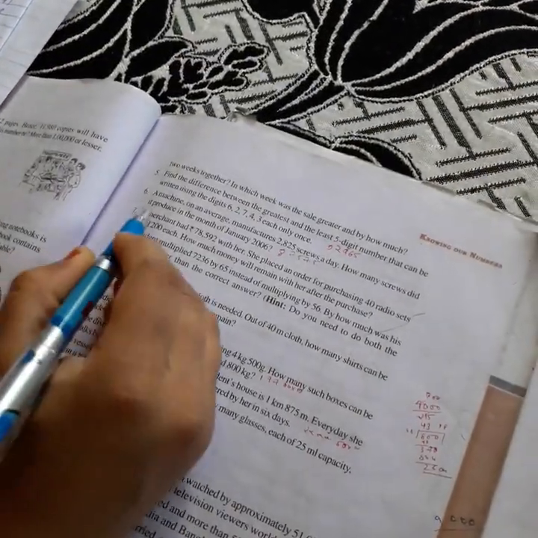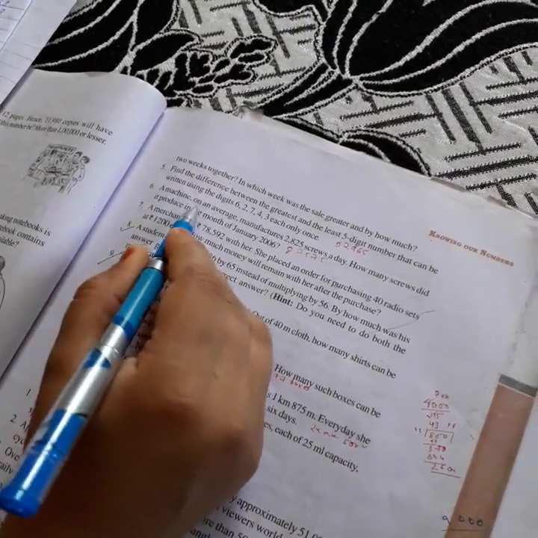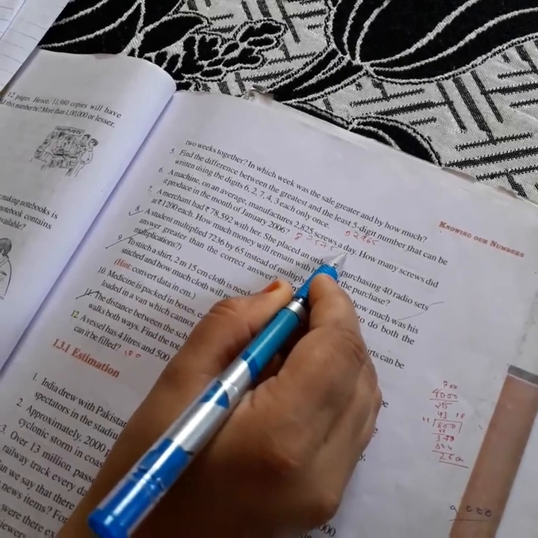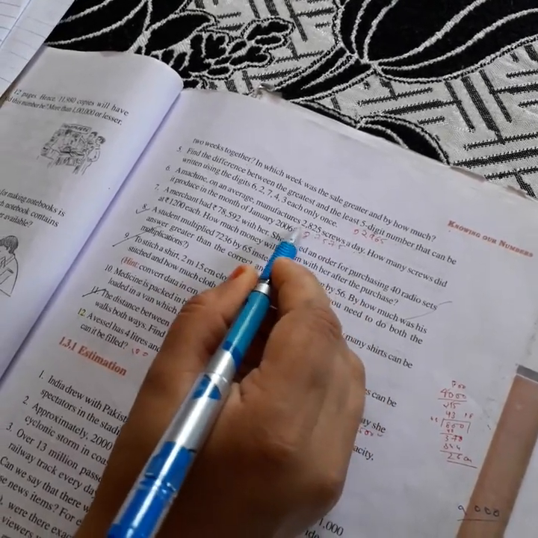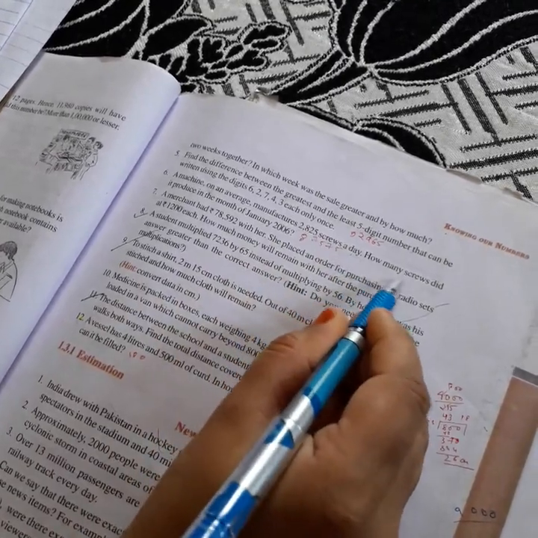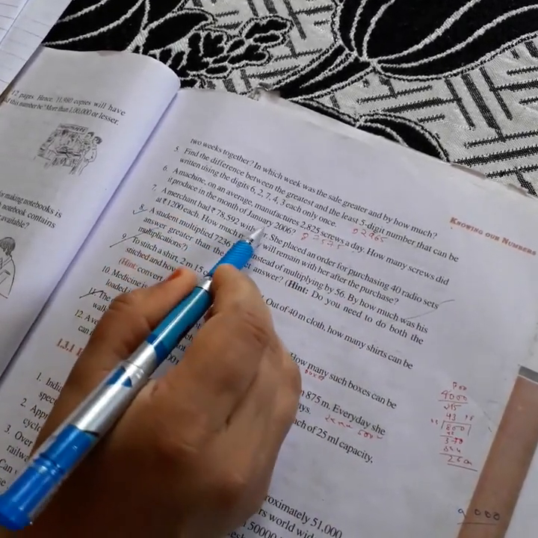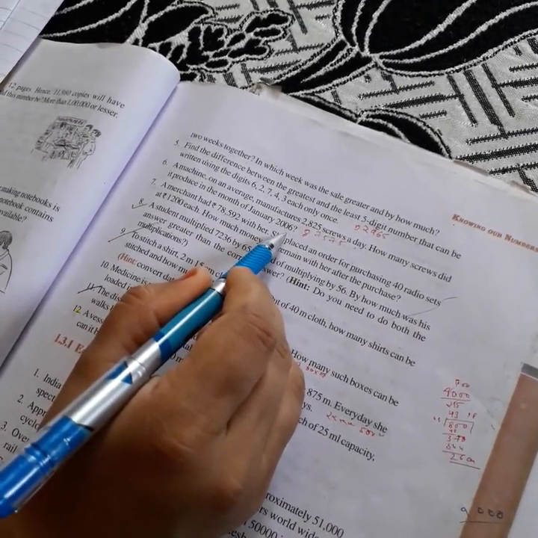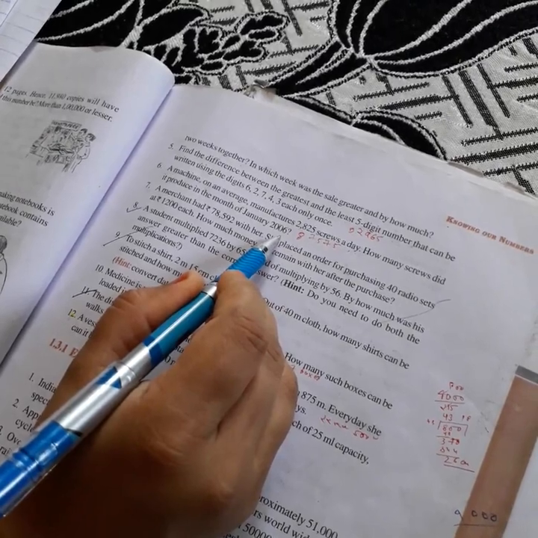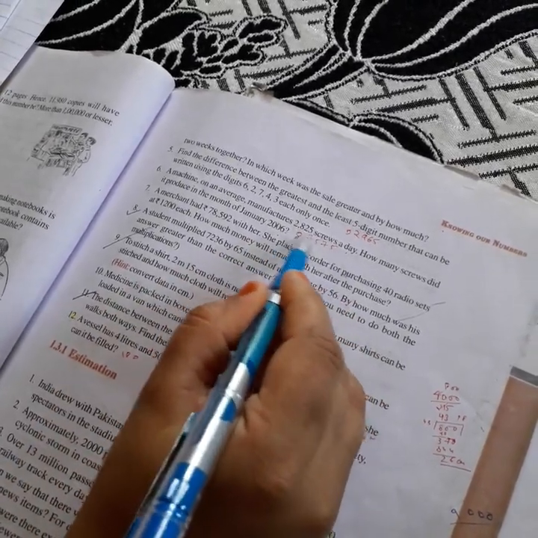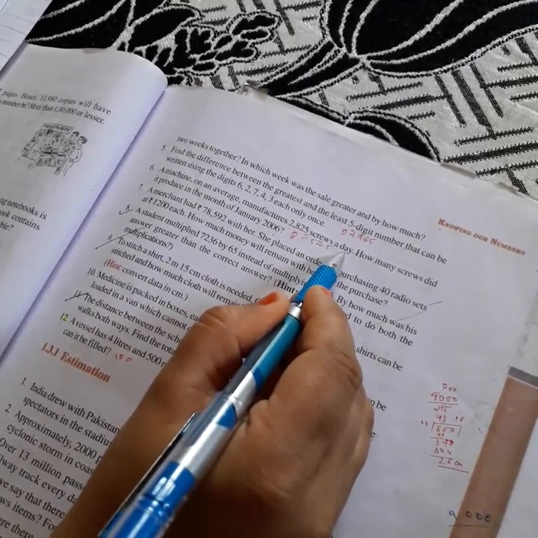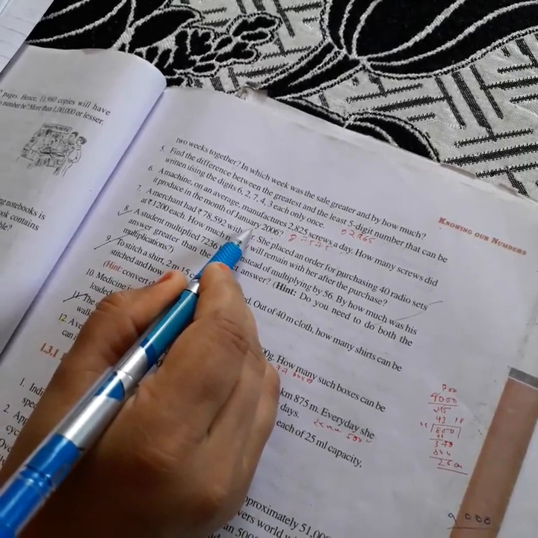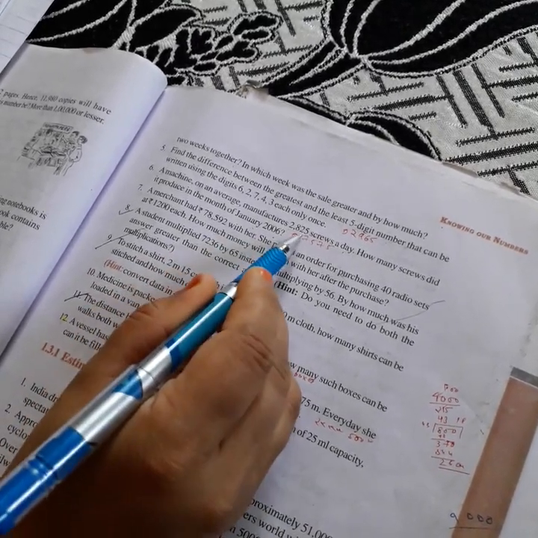Next is question number 6. A machine on an average manufactures 2,825 screws a day. Okay, so there is a machine which manufactures these many screws in one day. How many screws did it produce in the month of January 2006? Okay, so you have to tell how many screws were manufactured by this machine in the month of January. Now see, his production rate for one day is given. Okay, and here he is asking for the month of January. So we need to tell first of all how many days are there in the month of January, so that we can do the question easily.